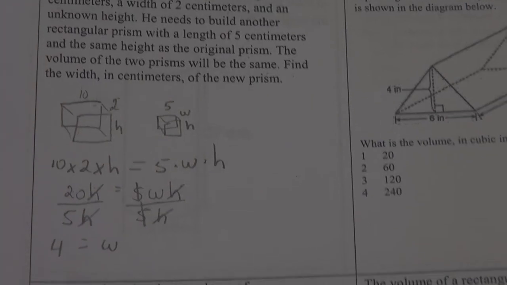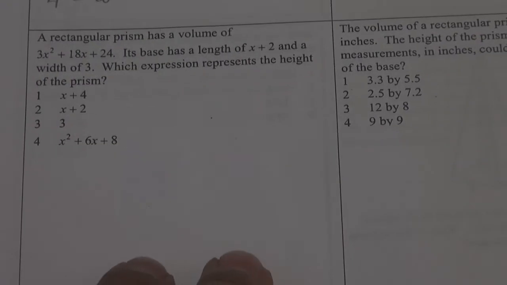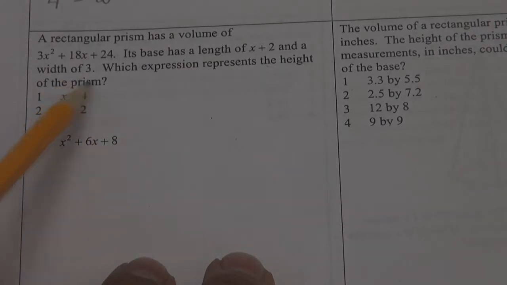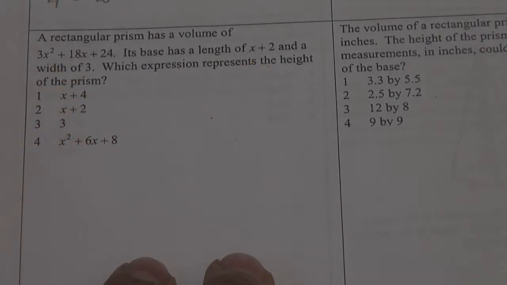So, let's move on to our next problem. It says, a rectangular prism has a volume of 3x squared plus 18x plus 24. Its base has a length of x plus 2 and a width of 3. Which expression represents the height of the prism?